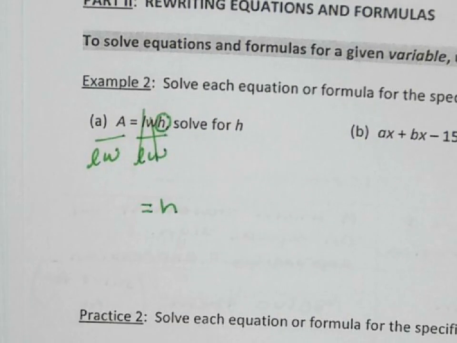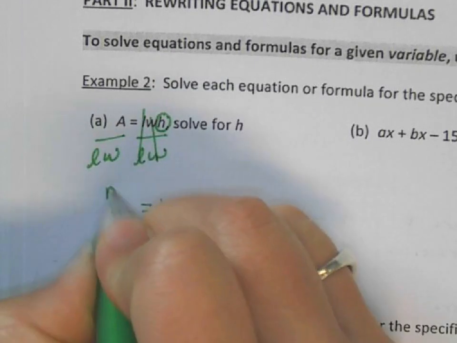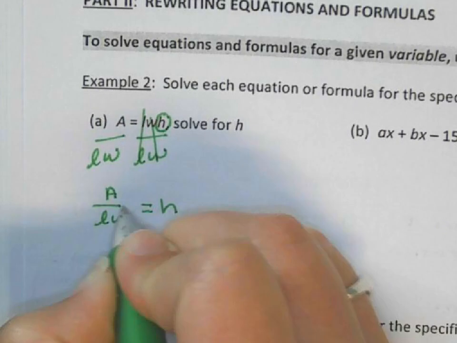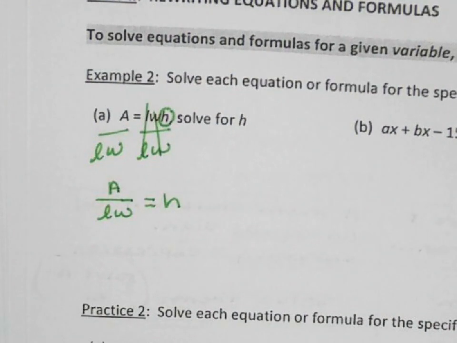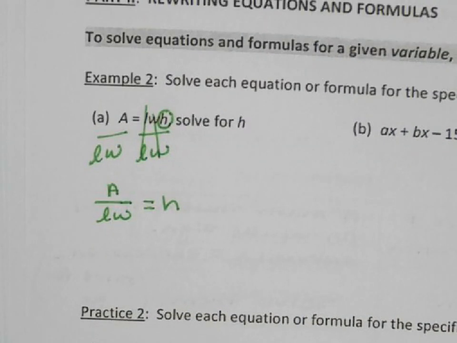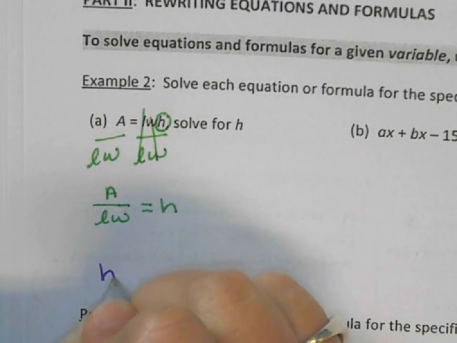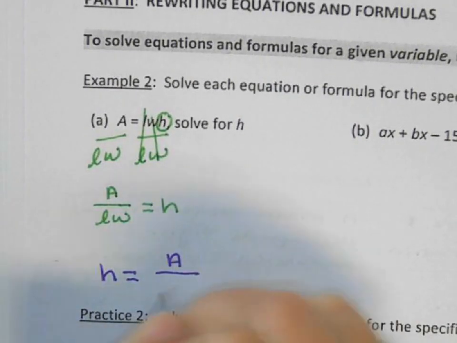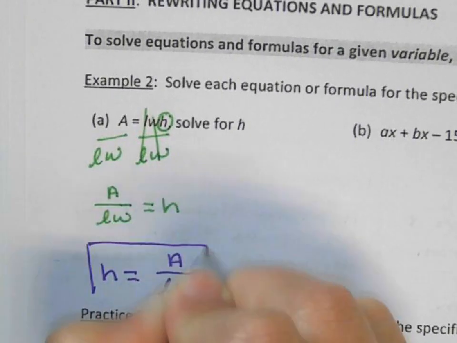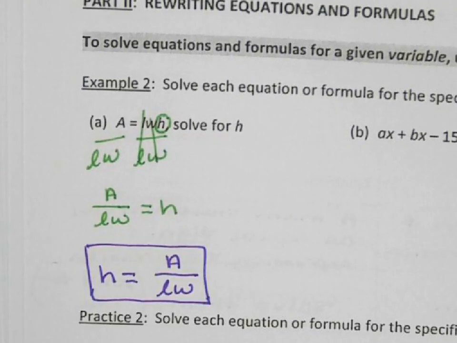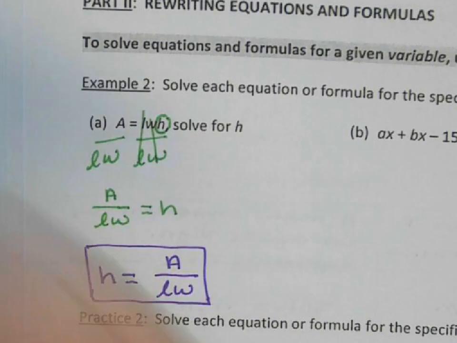Now, on the left side, we're going to write it exactly how it looks. A over L times W. L and W are both going to be in the denominator. And then just because I want my final answer written nice, I'm going to write H equals A over LW, because I solved for H, so I like it on the right. Now if we had to solve for H like 100 times, we can easily just type it into that formula, and we'll have H. We don't have to plug it in here and then solve for H every single time, because we have a new equation where H is what we're finding. Do we kind of see the purpose of this?